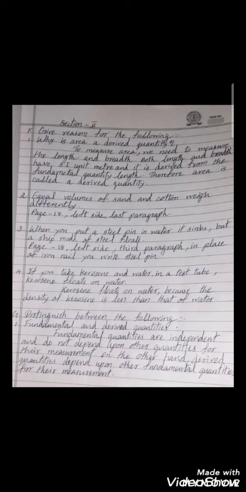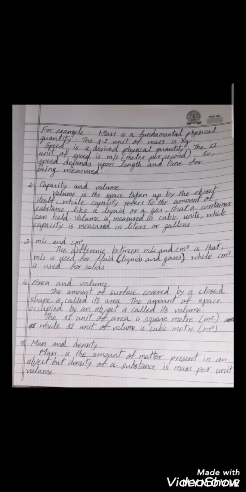Then next question, capacity and volume. The volume is the space taken up by the object itself, while the capacity refers to the amount of substance, like a liquid or a gas, that a container can hold. Volume is measured in cubic units, while capacity is measured in liters or gallons.